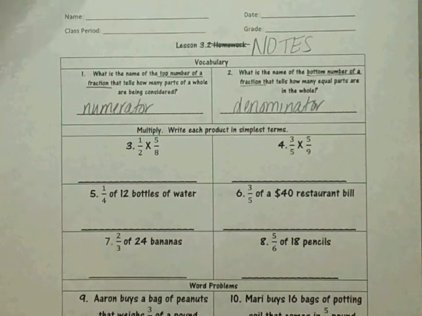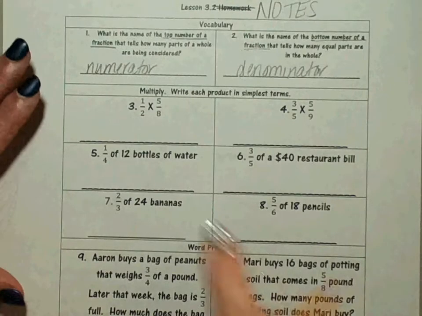Let me zoom out a little bit more. It looks a little bit fuzzy. Okay, let's see if that works a little bit better.